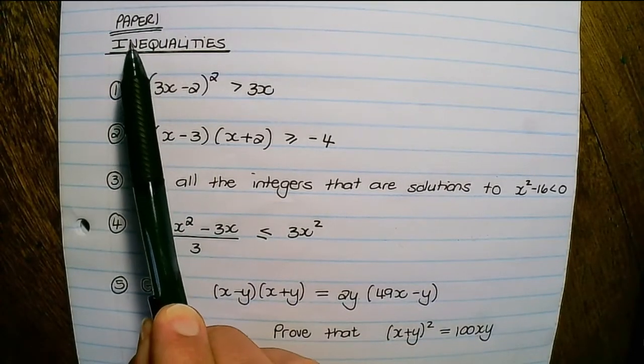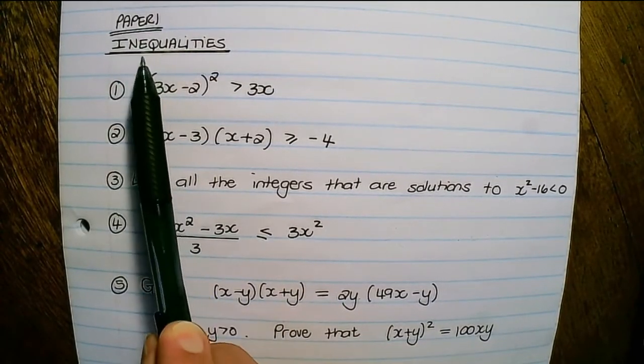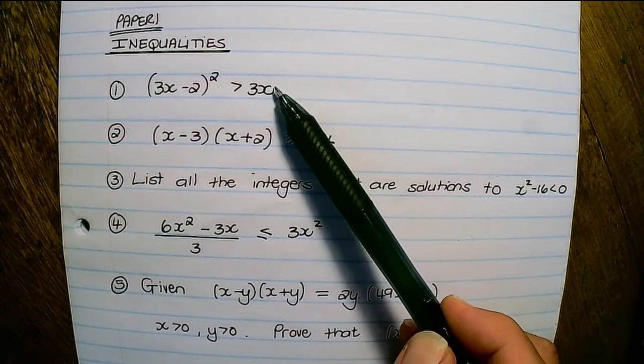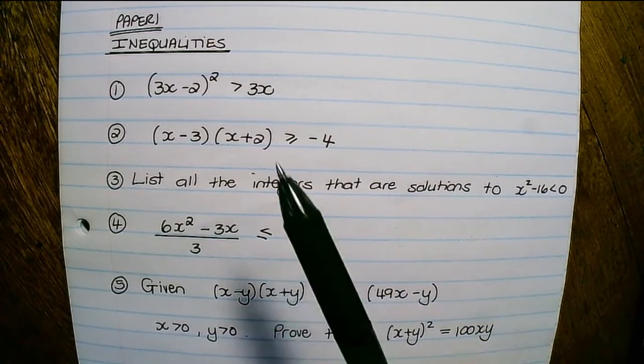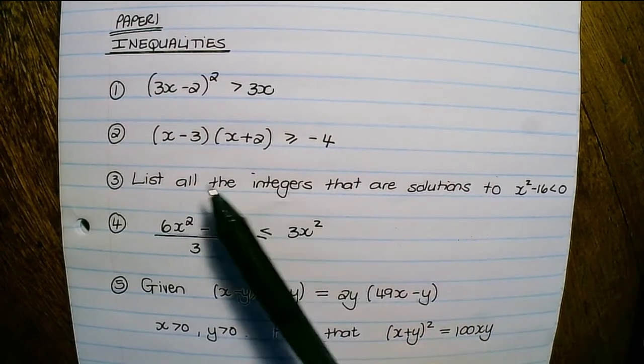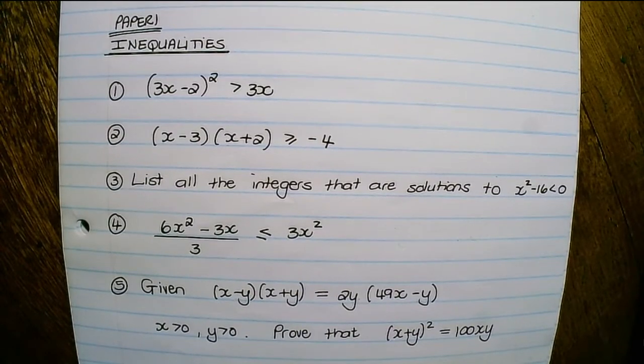We are going on with revision for paper 1, and our focus now turns into inequalities. And we are going to deal with the following examples. They increase in difficulty as we go along, and it's important to go through all of the different variations in order to be successful in the examinations.